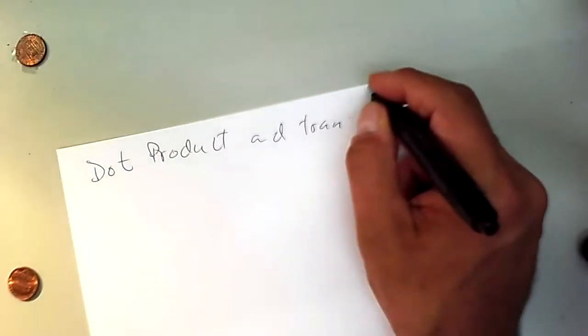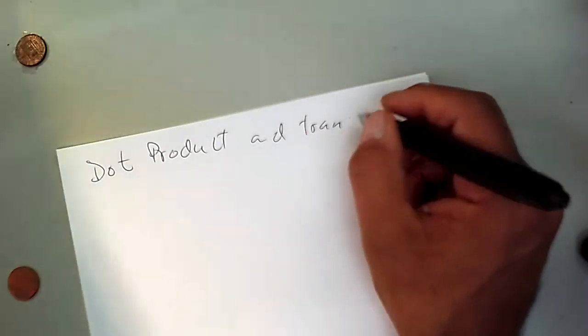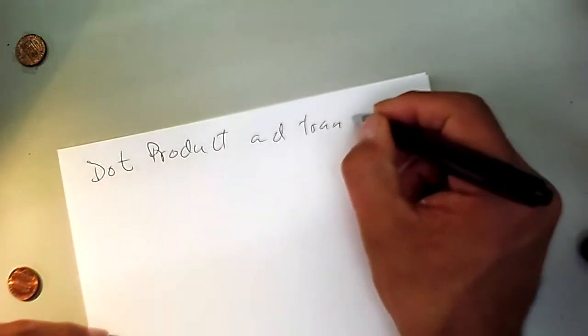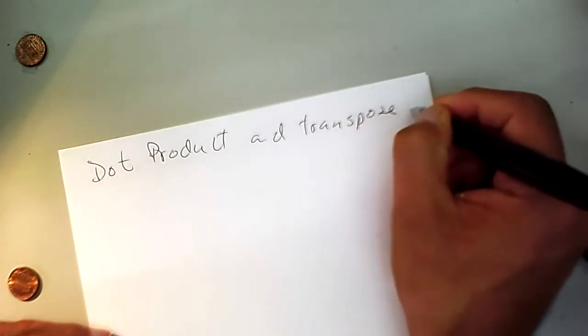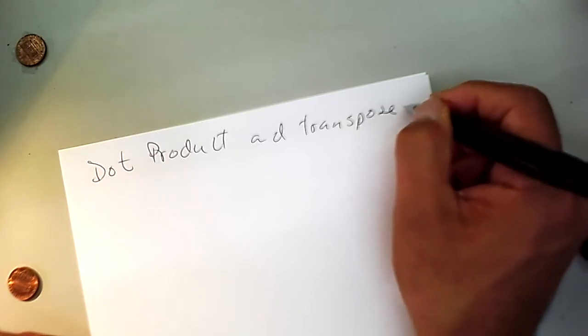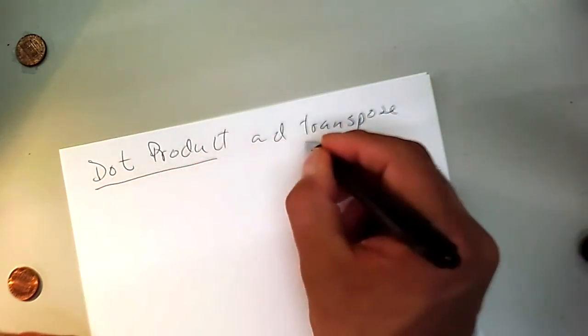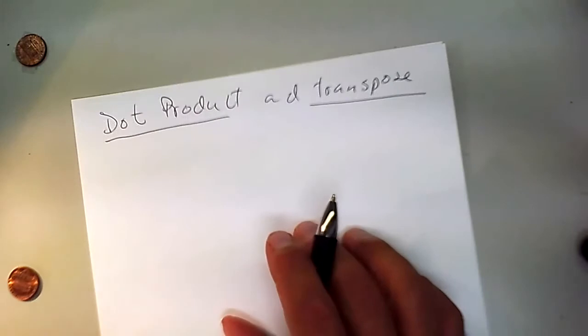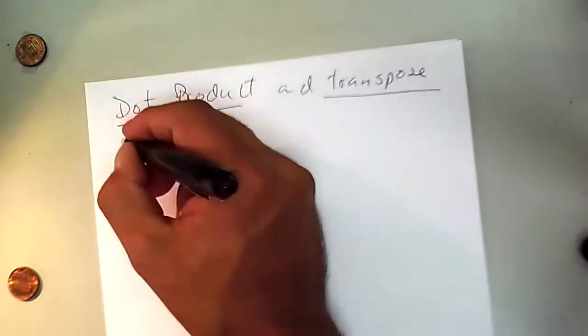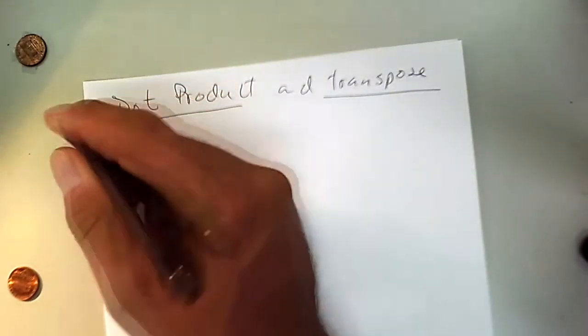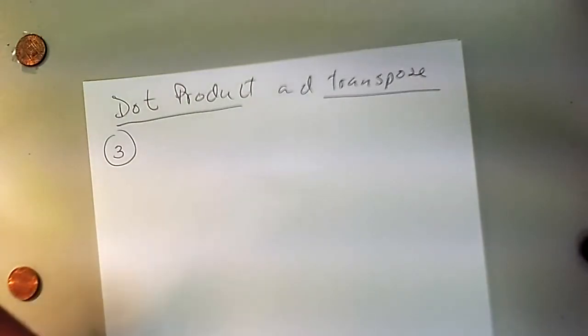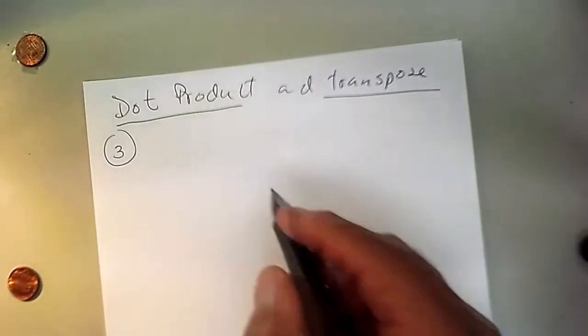Let me just check something. Transpose of a matrix, the dot product, and this. This is interesting. Let's look at an example. Let me make sure my example numbers are good. Yep, example number 3.